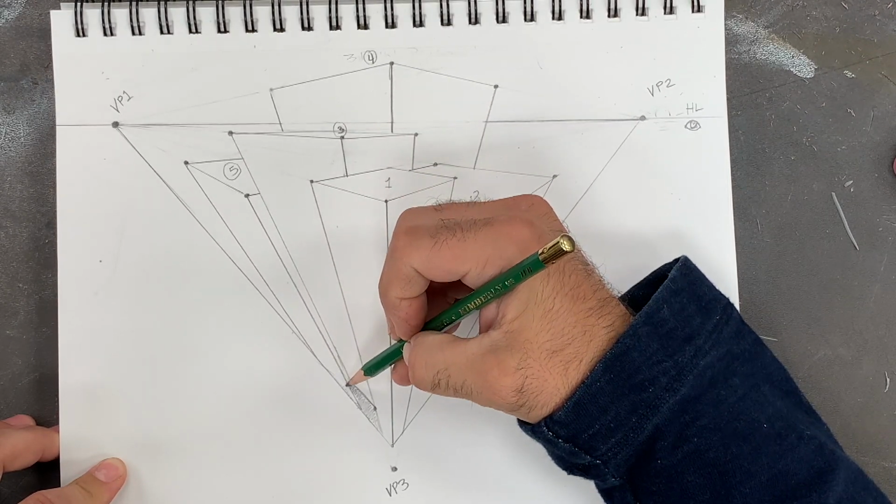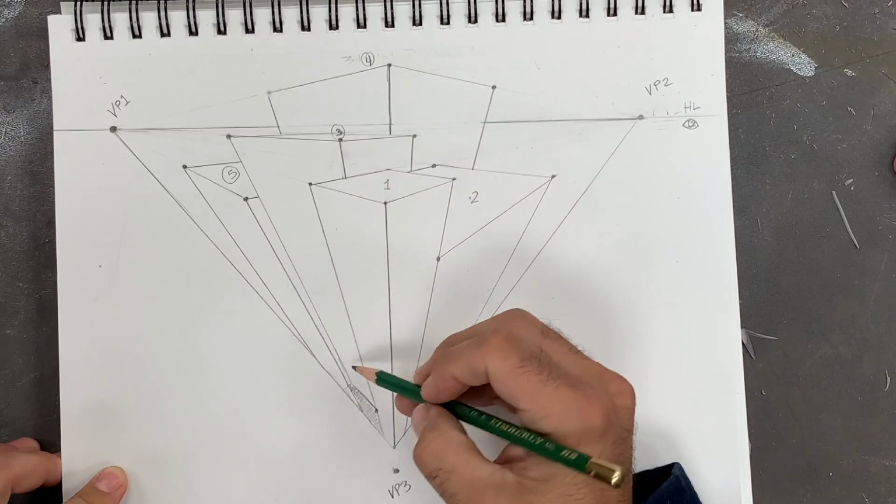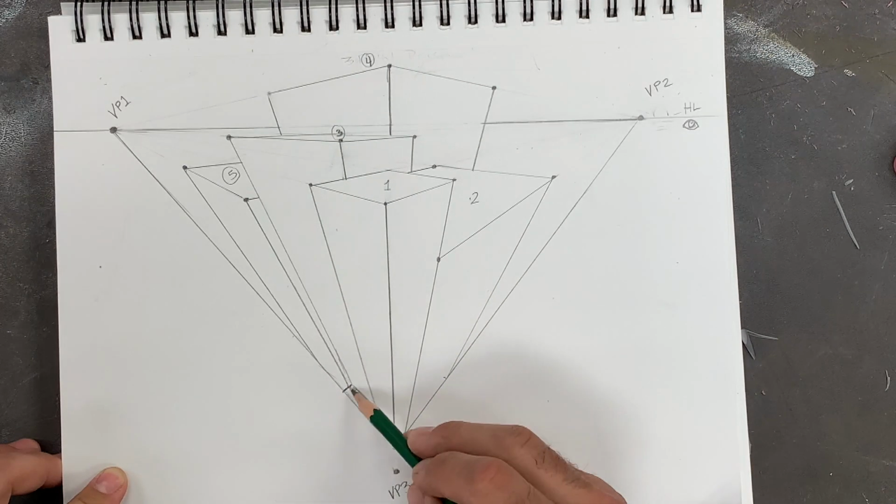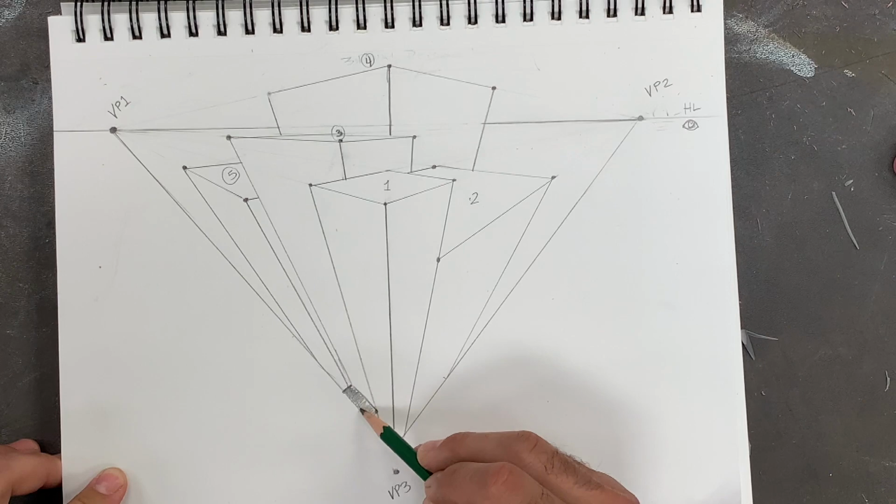So what I'm gonna do is I'm gonna create a straight line just right across here so that this feels like a little alleyway here.